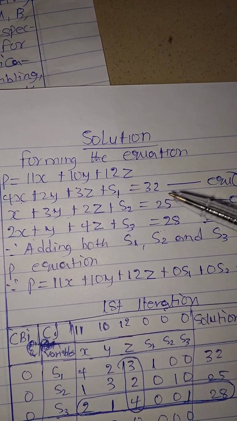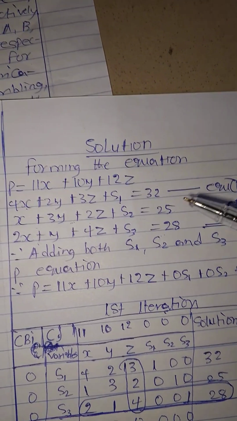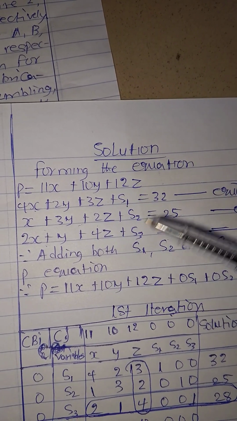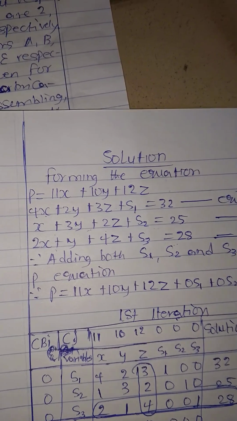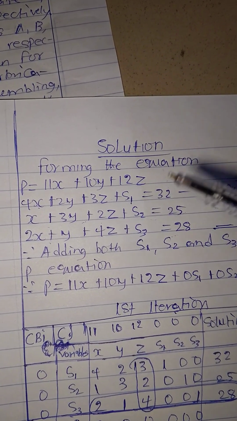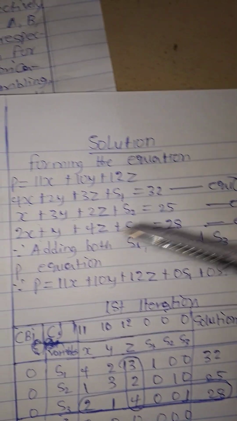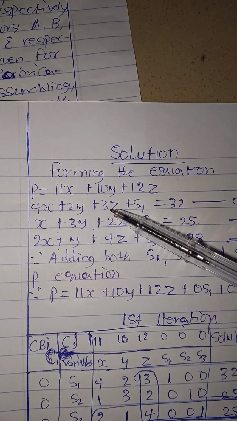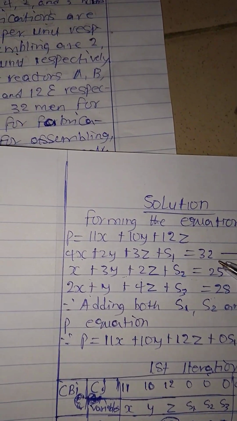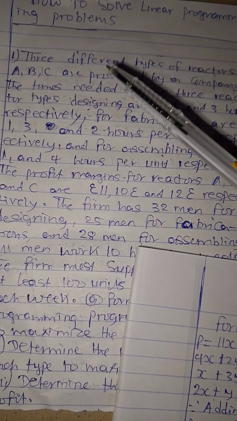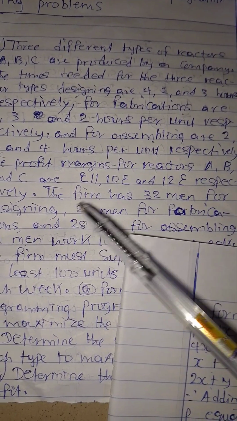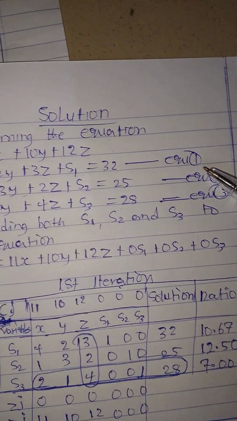Now this will be equation 1, so we simply add x1 to it, where x1 is a constant. So that becomes 4x plus 2y plus 3z plus x1 is equal to the total units for designing. They say the firm has 32 men for design, so it is equal to 32. I call this equation 1.